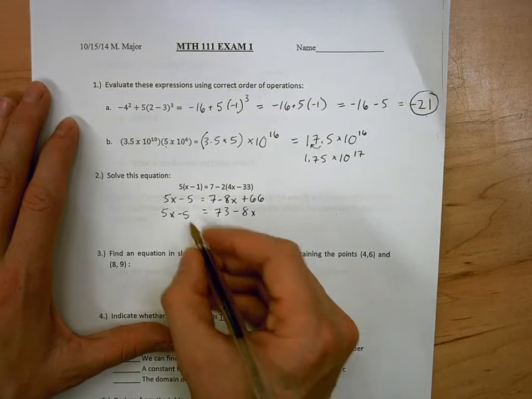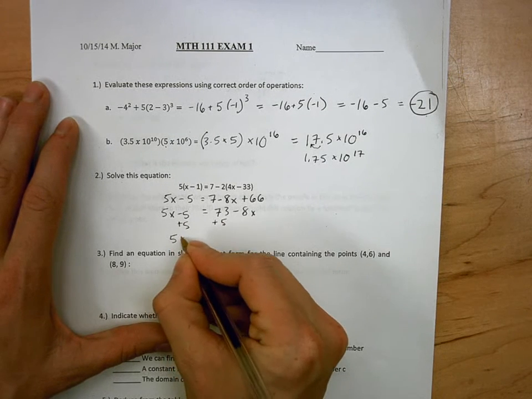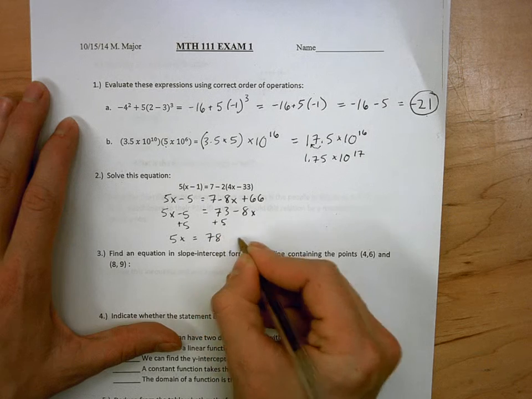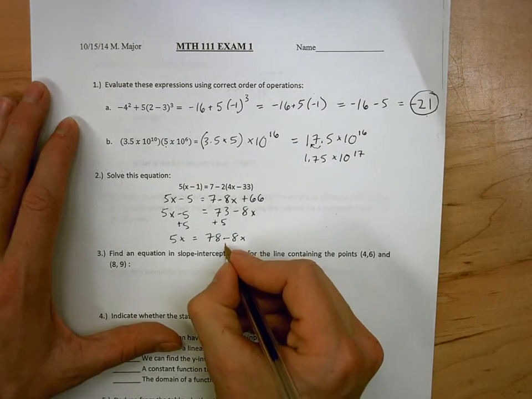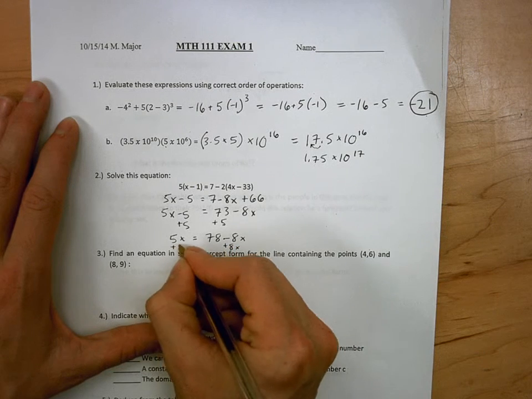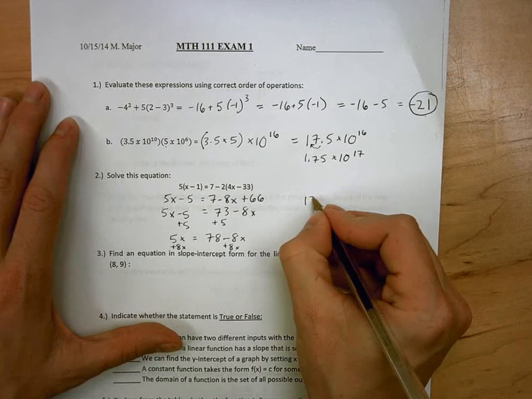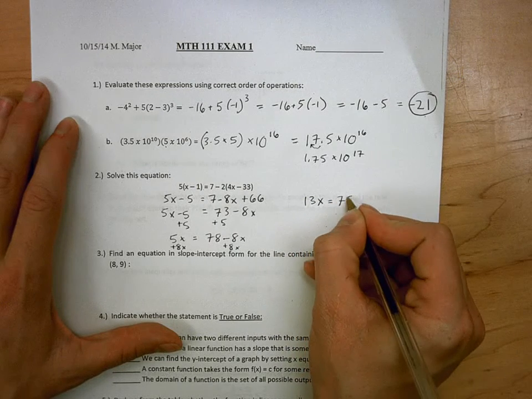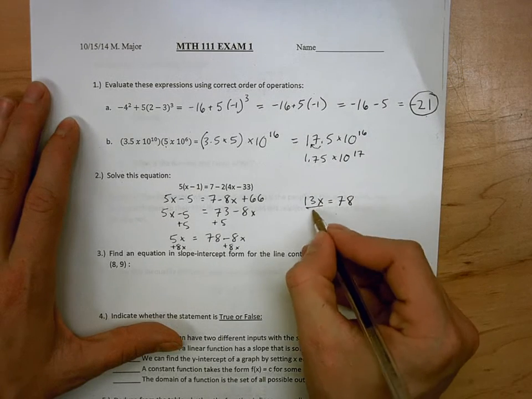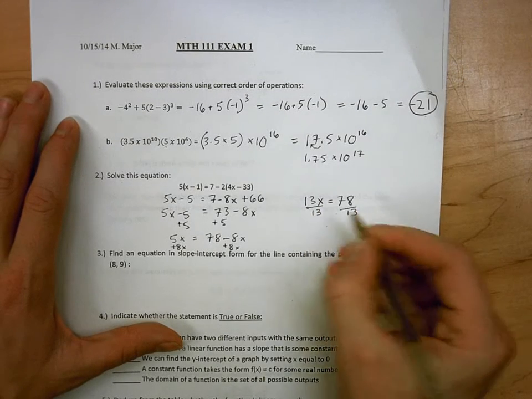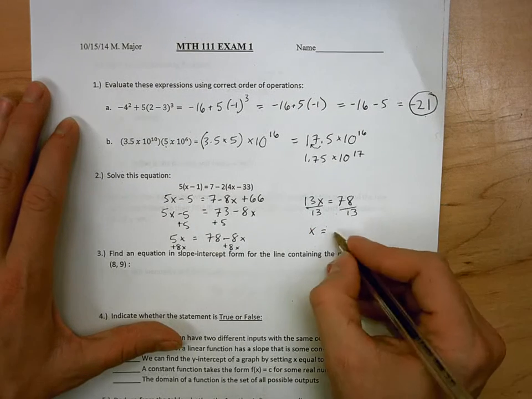Now I'm going to add 5 to both sides. So I have 5x equals 78 minus 8x. Now I'm going to add 8x to both sides to get all the x's on one side. And that gives us 13x equals 78. So the last thing to do here is to divide both sides by 13. And we get x equals 78 divided by 13, which turns out to be 6.